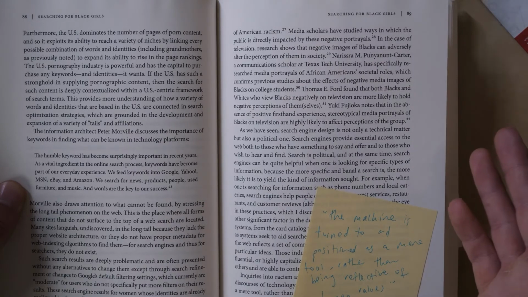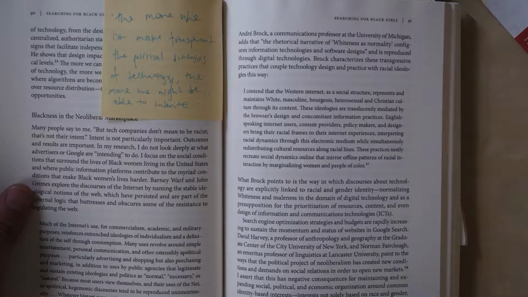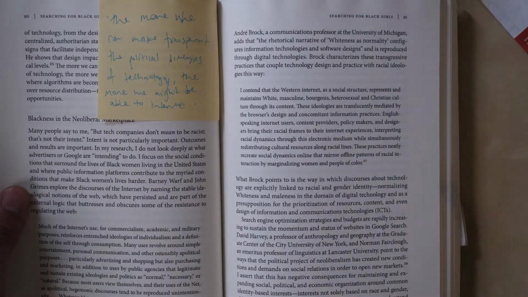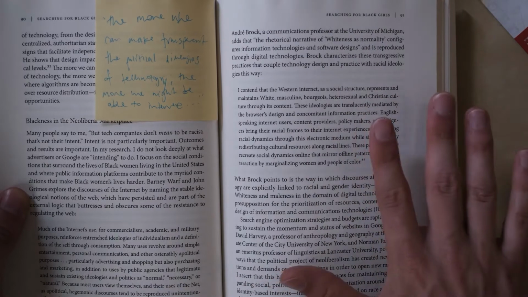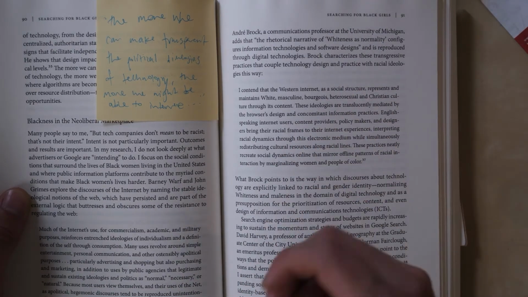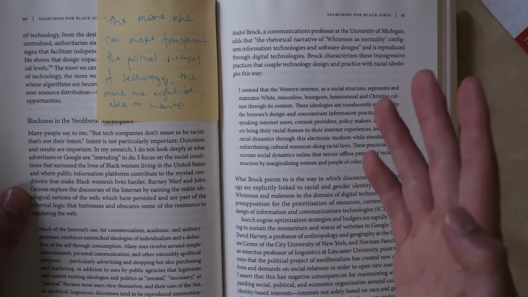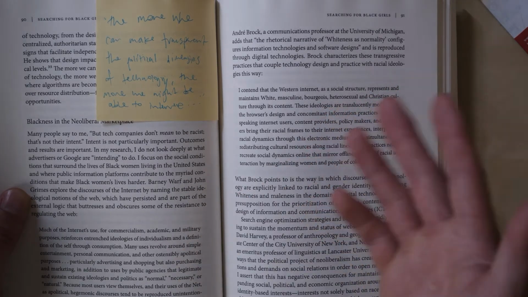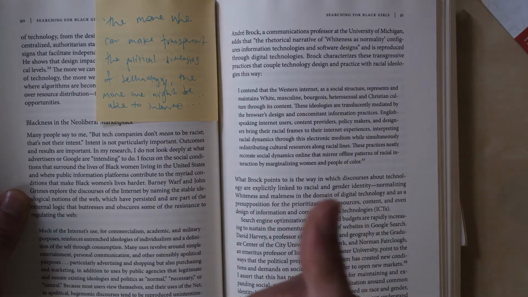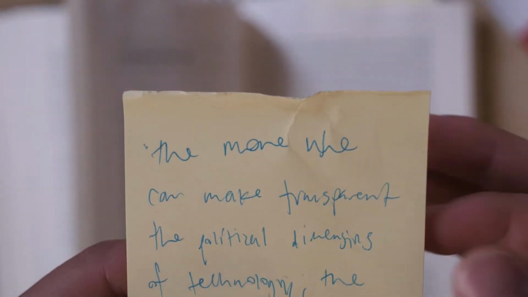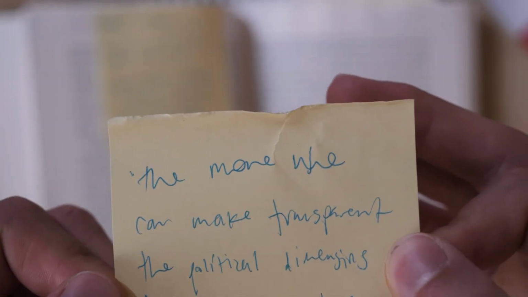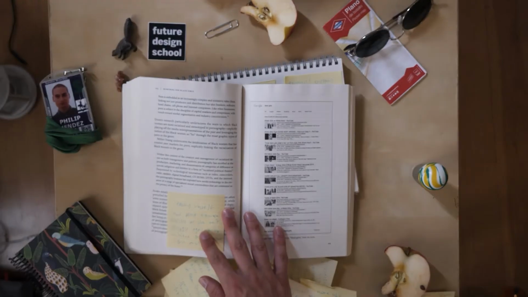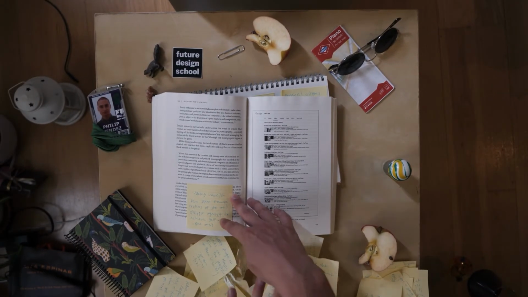I think the whole point of this book is to have you question. It wants you to think that it's just a tool to be there to be helpful and relevant. In showing these snapshots of Google searches, she's showing you there are plenty of examples in researchers in this growing movement of scholars who are looking at the detrimental effects toward marginalized communities, towards black and female communities in technology, in algorithms, in Google search engines. So here she says, the more we can make transparent the political dimensions of technology, the more we might be able to intervene. Zoom out, my sticky notes are getting crazy.